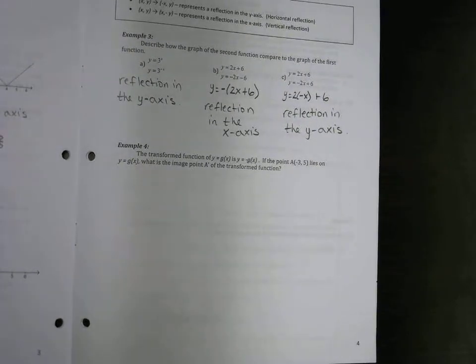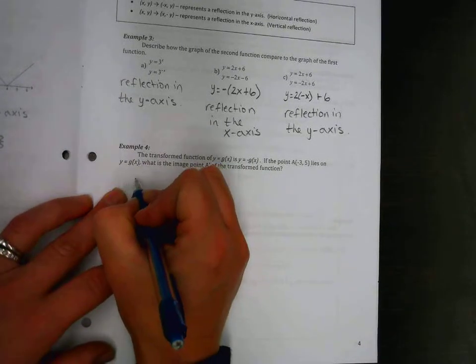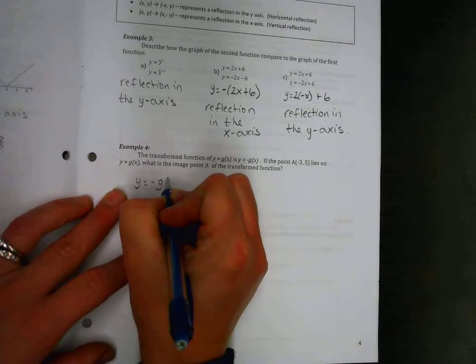Okay, example 4. The transform function of y equals g of x is y equals negative g of x. If the point A, negative 3 comma 5, lies on y equals g of x, what is the image point A prime of the transform function? Okay, so what does this tell us? y equals negative g of x.